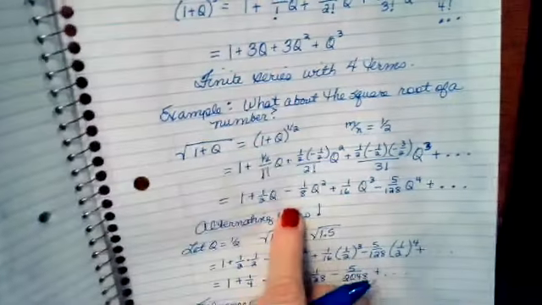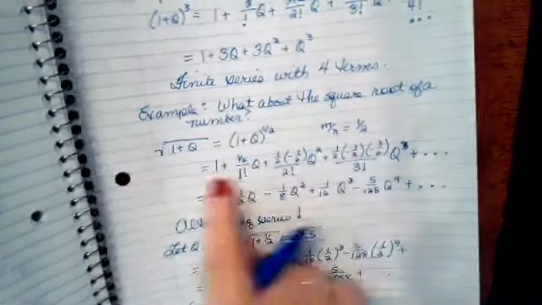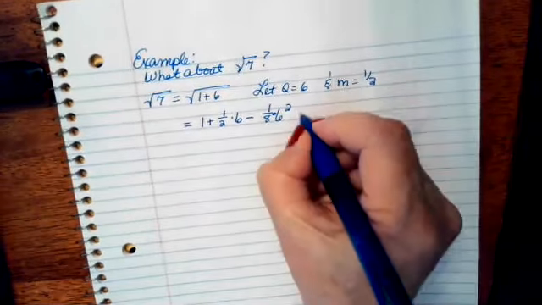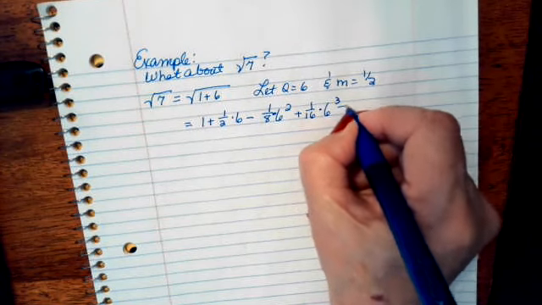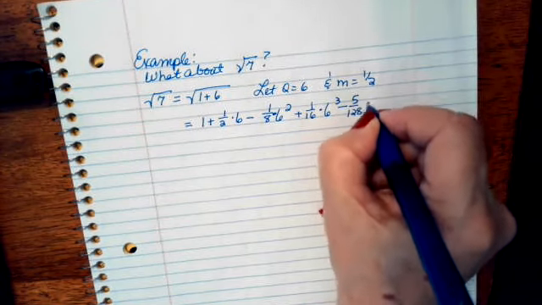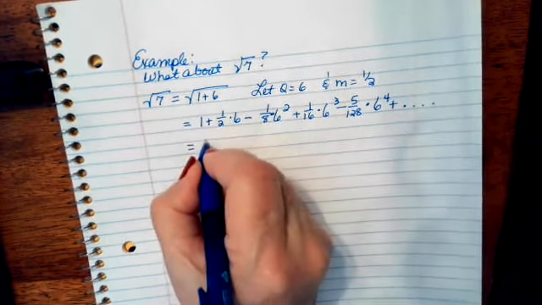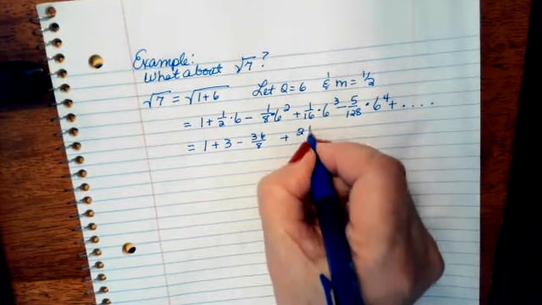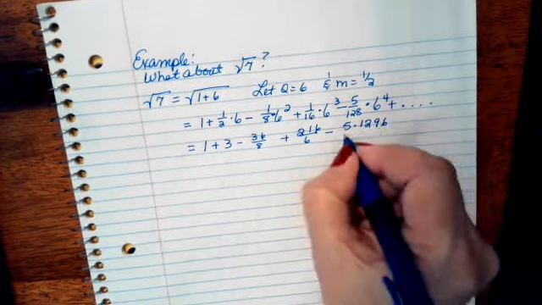Actually, what I did was go back to here, and I'm just substituting 6 in for q, because this is something to the 1/2 power. So I'm substituting 6 in here for q, plus 1/16 times 6 to the third minus 5 over 128 times 6 to the fourth plus ... And that gives me 1 plus 3 minus 36 over 8 plus 216 over 6 minus 5 times 1,296 over 128.